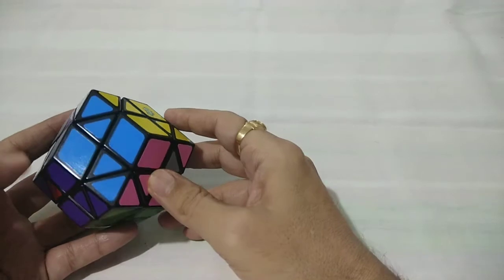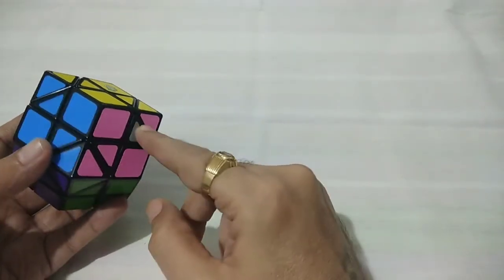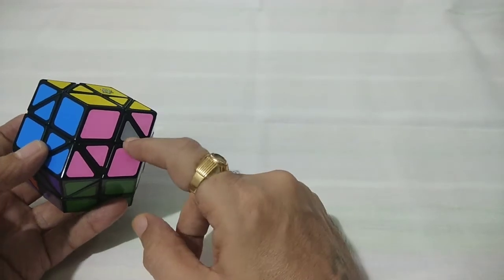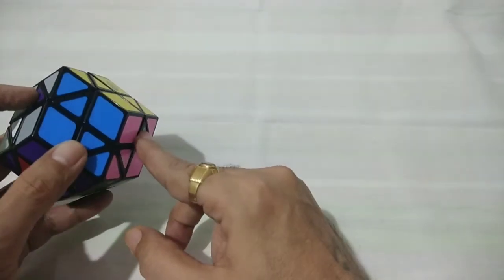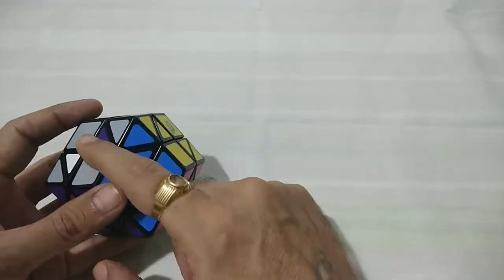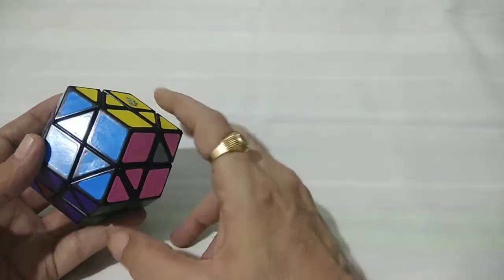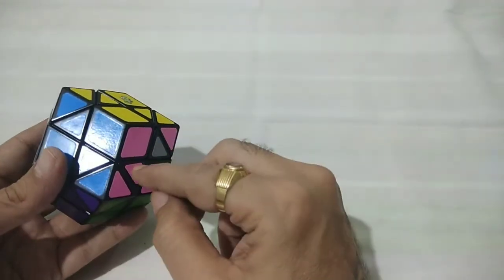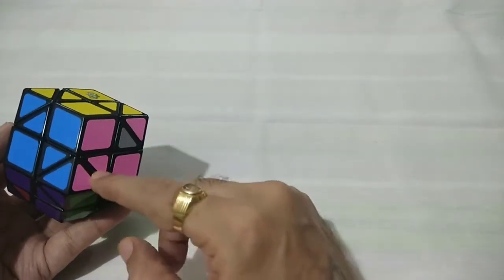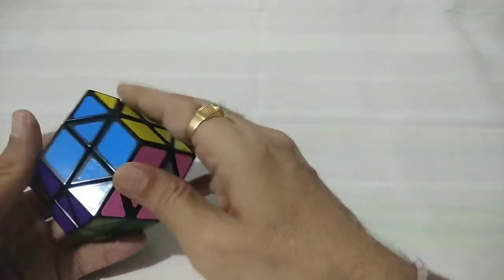Okay, so now one more piece we can set here. So this is gray, which we can solve, fix here, but before that we need to bring this out, because both of these will be swapped. These are solved pieces. So what we'll do is, first we'll bring this out, and then we'll again move here and solve it.